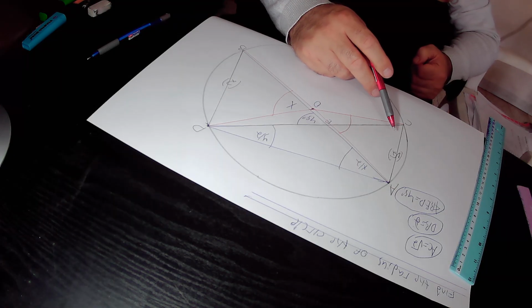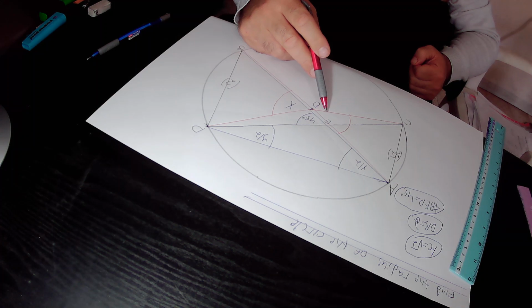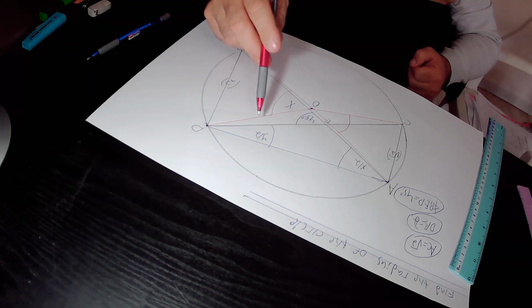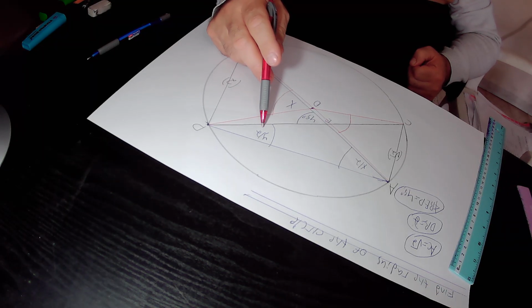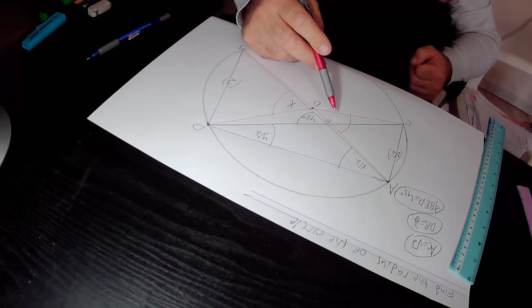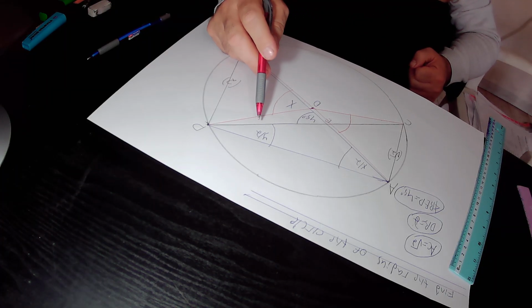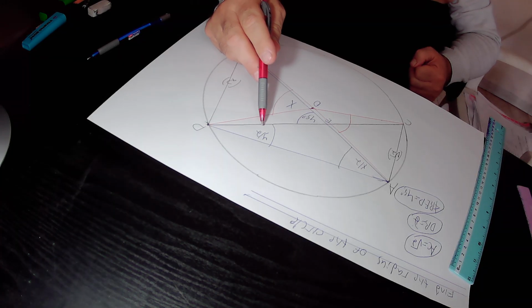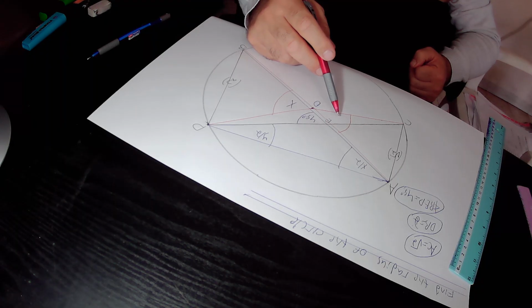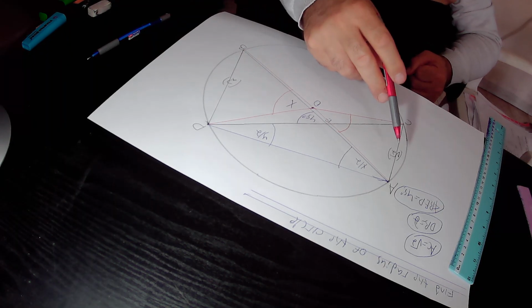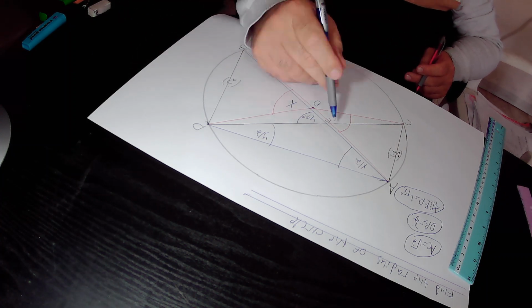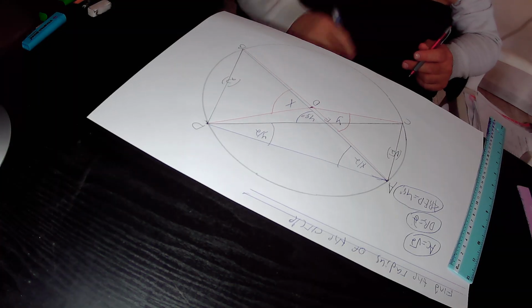exactly like peripheral angle ADC that subtends on the same chord AC. Therefore, the size of the center angle AOC must be twice as large as the size of peripheral angle ADC. Peripheral angle ADC equals y over 2 degrees in size. Therefore, the size of center angle AOC that subtends on the same chord AC must be equal to y, according to rule 13, of course.